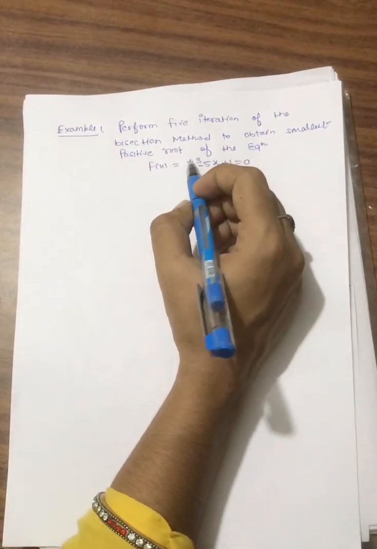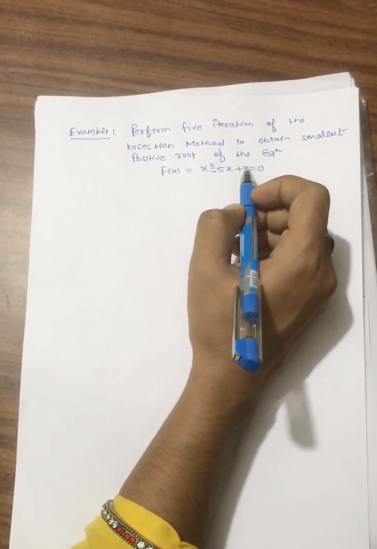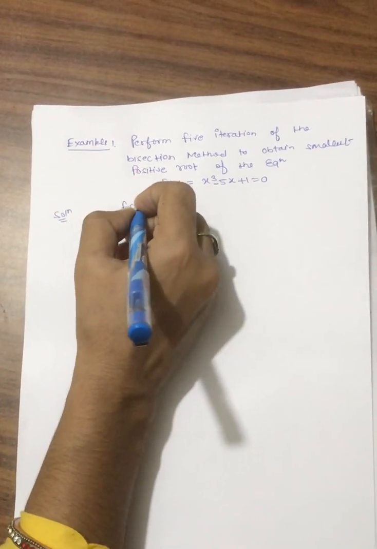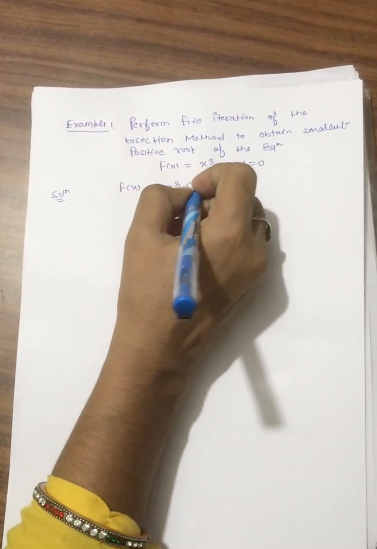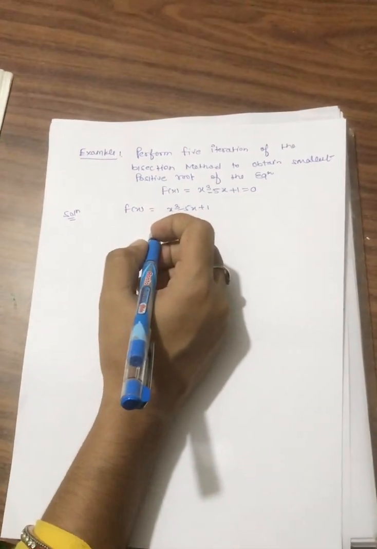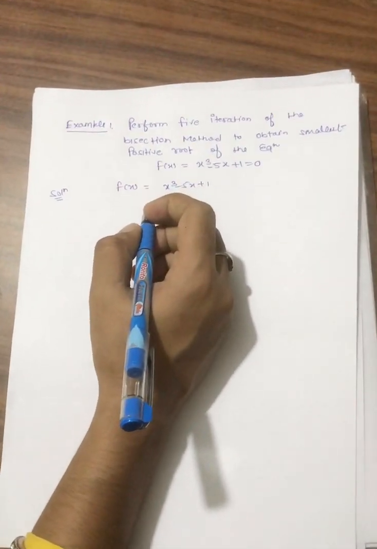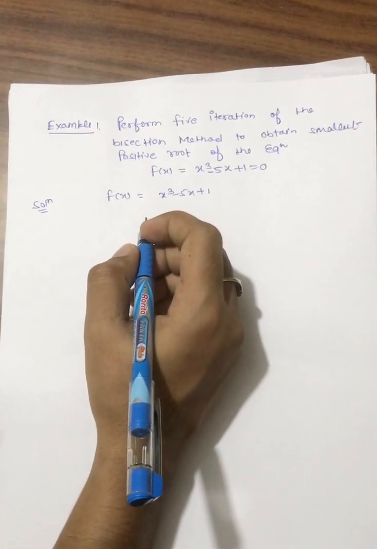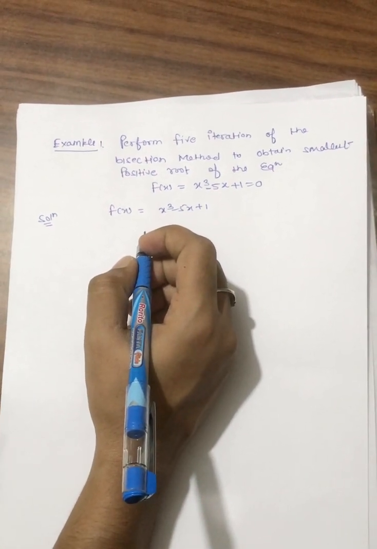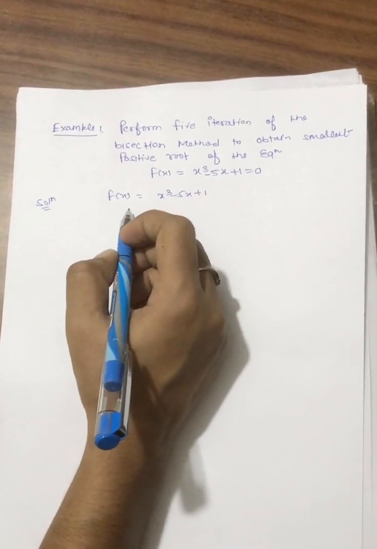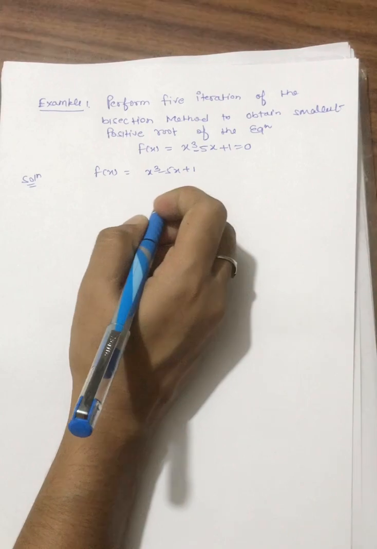And the equation is x cube minus 5x plus 1, and it is performed by the bisection method, right? Solution: you have the function f of x, and it is x cube minus 5x plus 1. So firstly, to find the first iteration like x1, you have to find the interval. If any question doesn't have an interval, you have to find the interval, and the procedure to find the interval is you put values of x from the real numbers like 0, minus 1, minus 2 as you want, and check the value of the function. At one point it should be negative, at another point it should be positive, right?